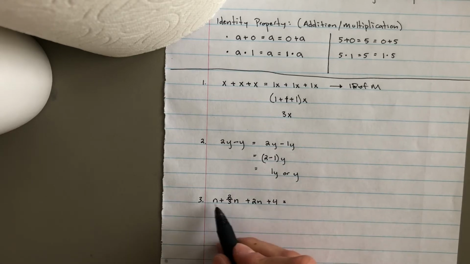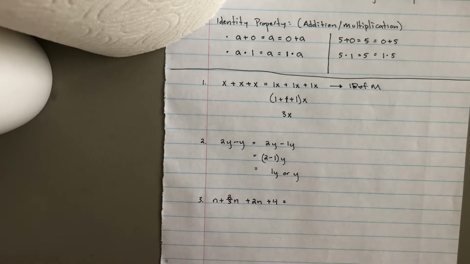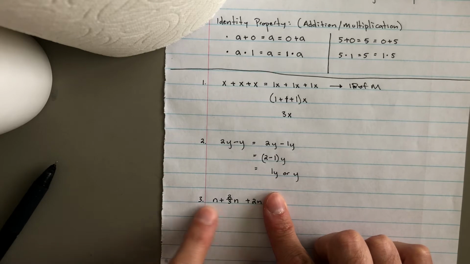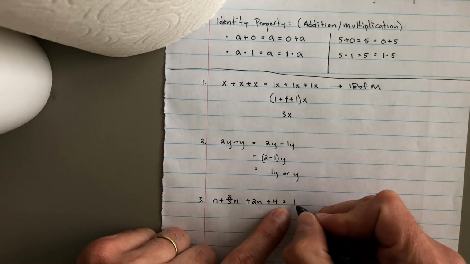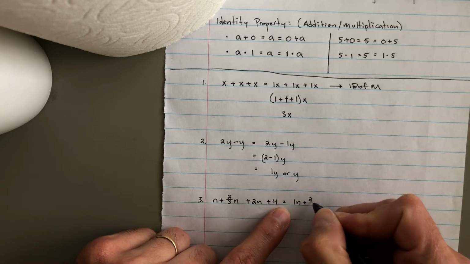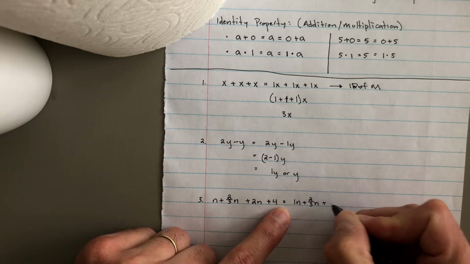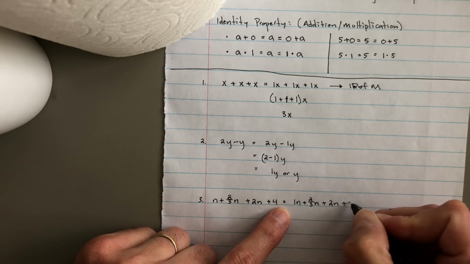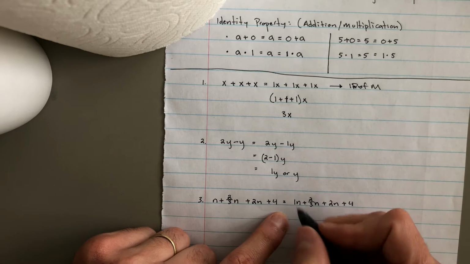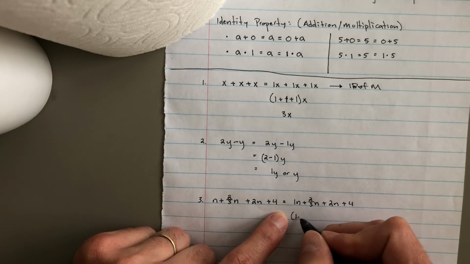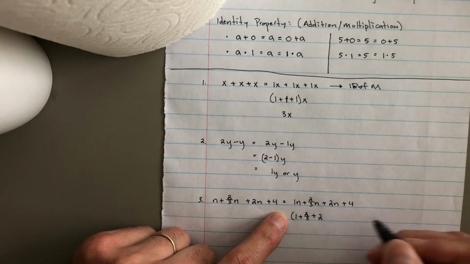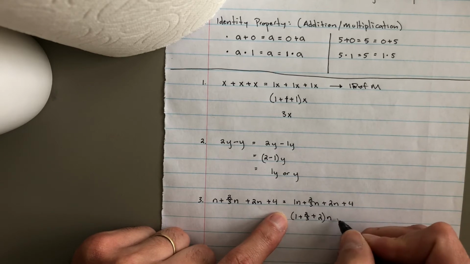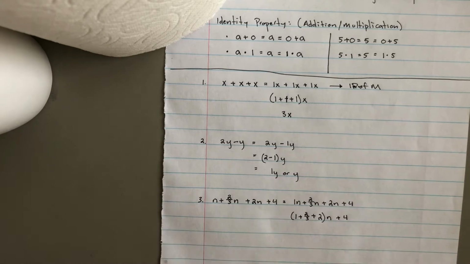I'm sorry. All the n's are next to each other. So we're looking at these numbers here, n plus 2/3 n plus 2n. And what that is really is 1n plus 2/3 n plus 2n, and then of course plus 4. And now I'm going to take out the n here, when we have (1 plus 2/3 plus 2) times n, plus 4.